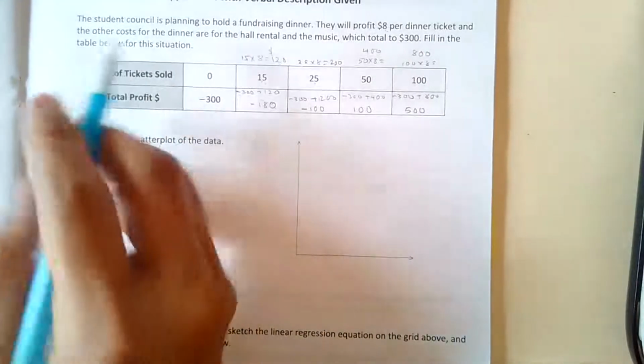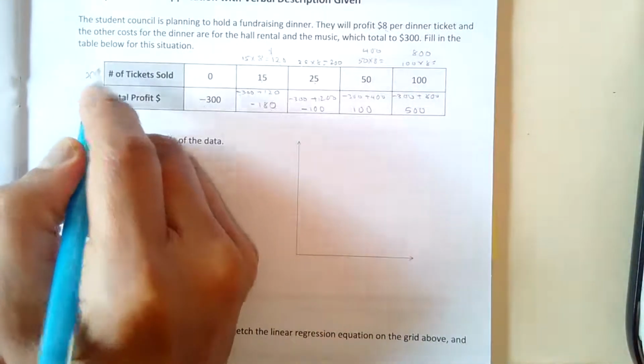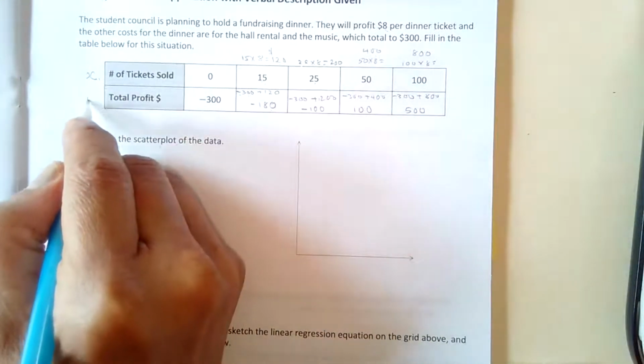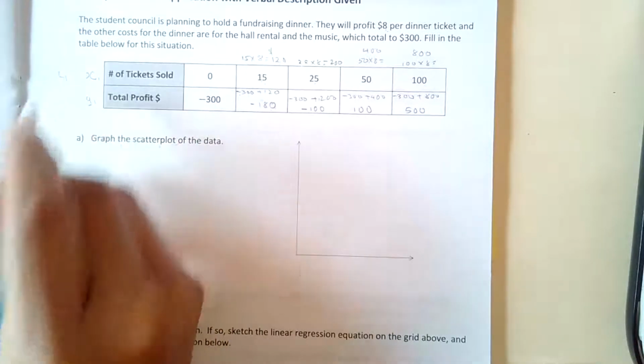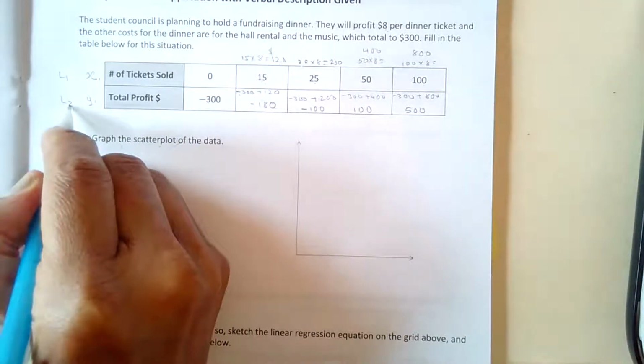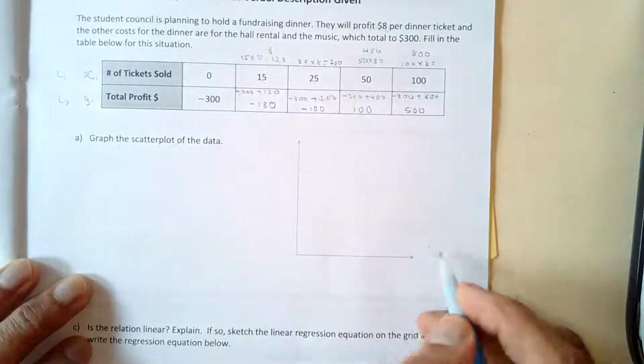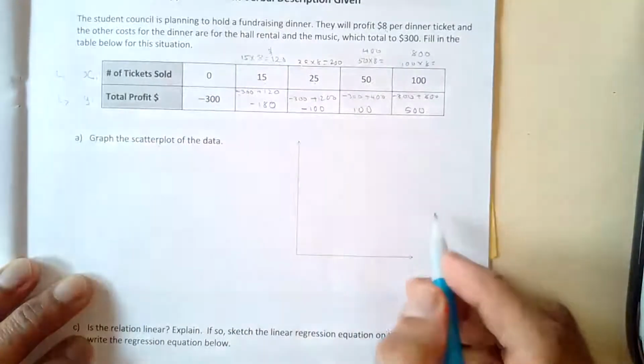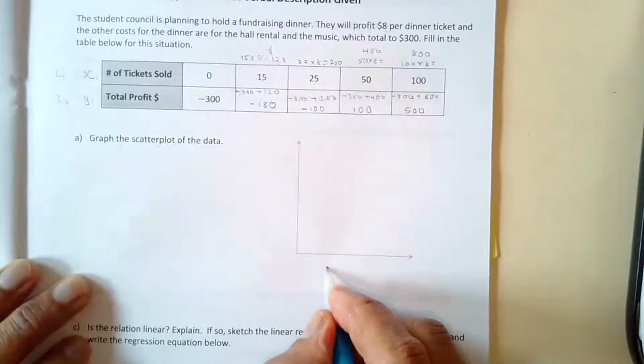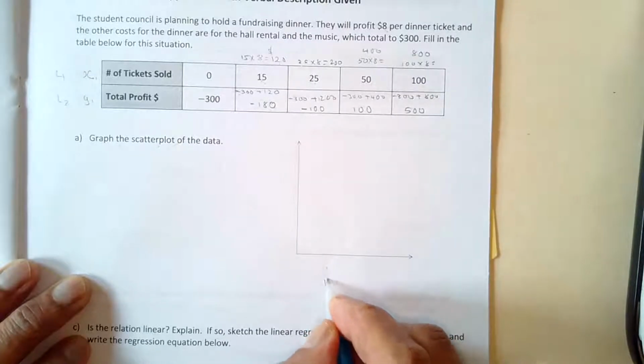Now, number of tickets, this will be your x coordinates, or x1, and this will be your y1. Or L1 in the graphing calculator, L2. So now this will be number of tickets sold, so we label it.